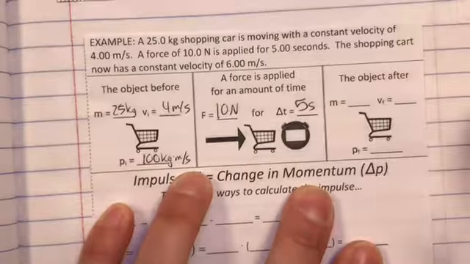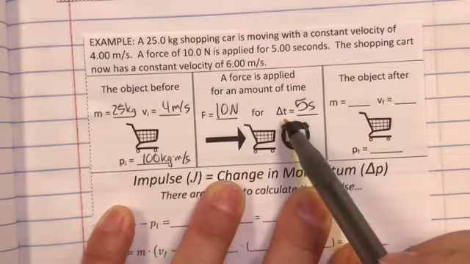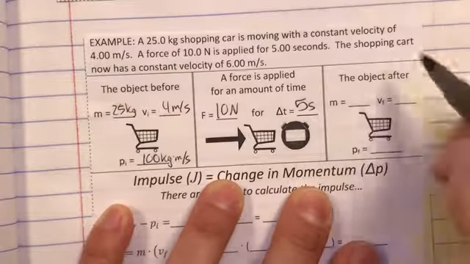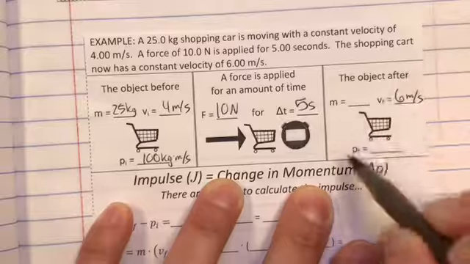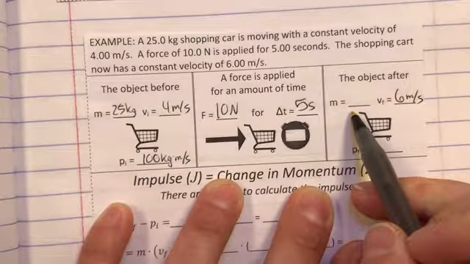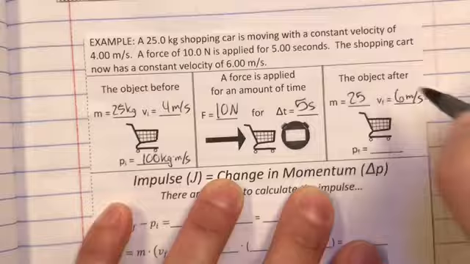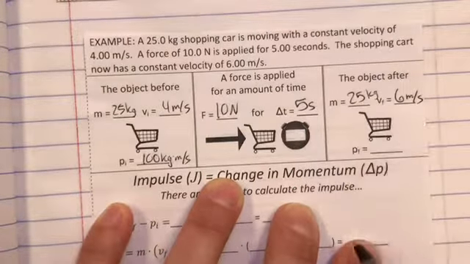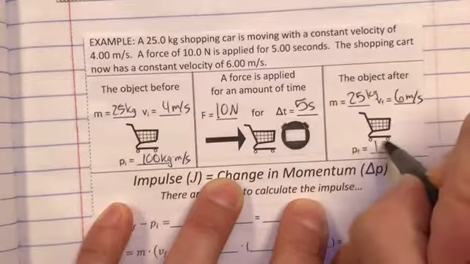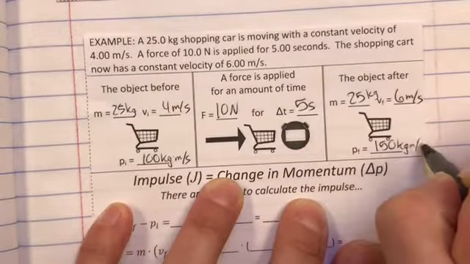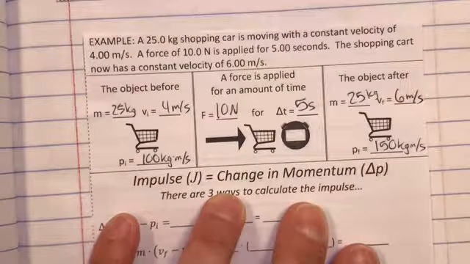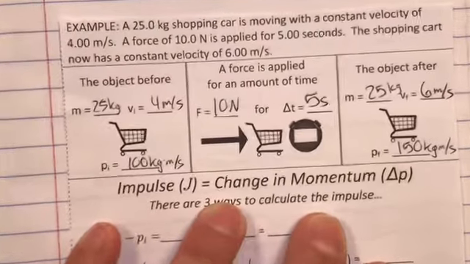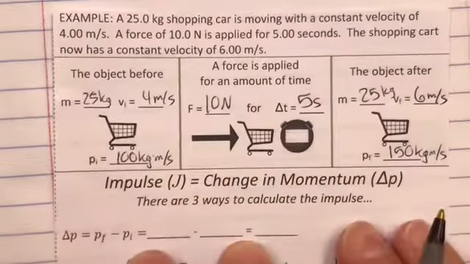Now that we've applied that, while we applied that extra force, its velocity increased. So what's its velocity after that force was applied? 6 meters per second. What was the mass after the force was applied? 25. Still 25. The mass was unaffected by that change. What's 25 times 6? Mass times velocity, get the momentum. 150 kilogram meters per second is the momentum after the force was applied. Okay? So, there we go. Information applied. Now, let's analyze this a little bit.